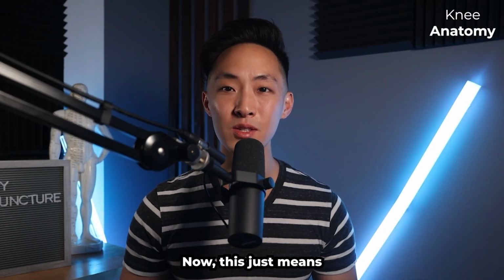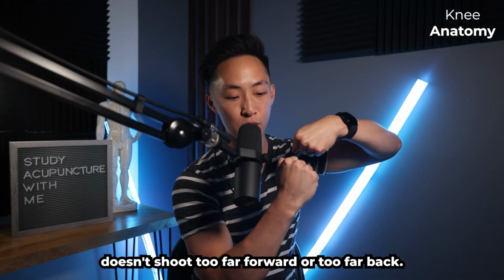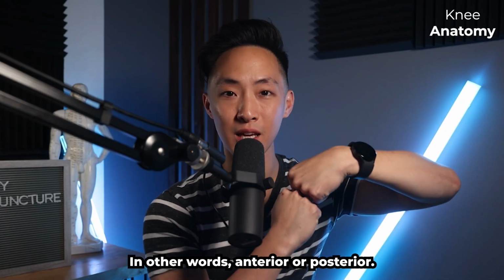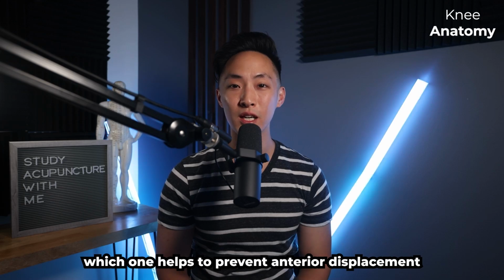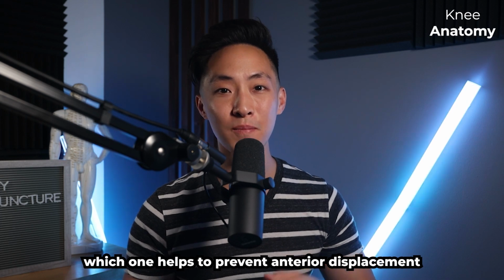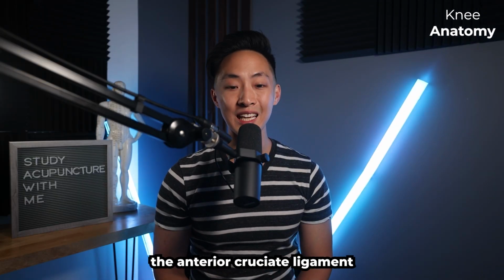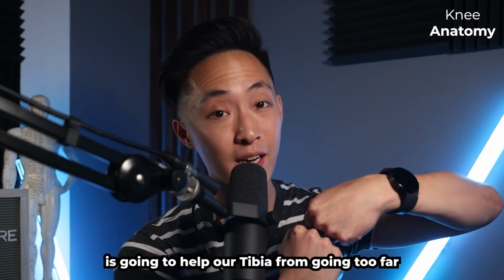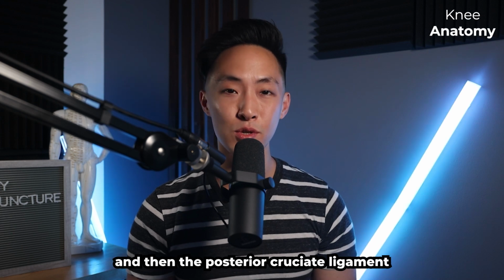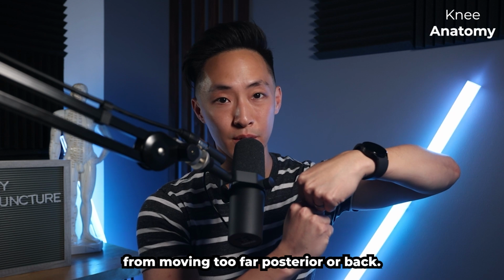Now, this just means that they help to make sure that the tibia doesn't shoot too far forward or too far back. In other words, anterior or posterior. Now, let's take a guess which one helps to prevent anterior displacement and which one helps to prevent posterior displacement. Simply enough, the anterior cruciate ligament is going to help our tibia from going too far anterior. And then the posterior cruciate ligament is going to help prevent the tibia from moving too far posterior or back.